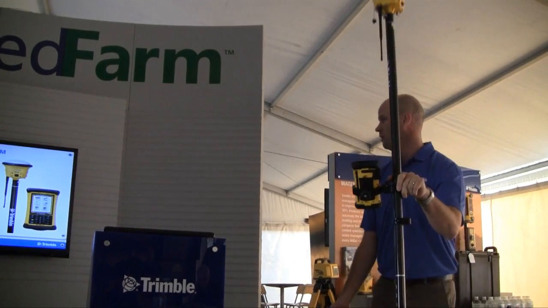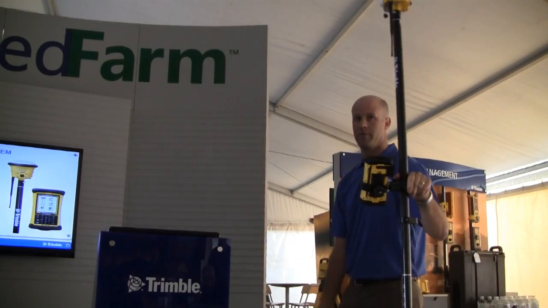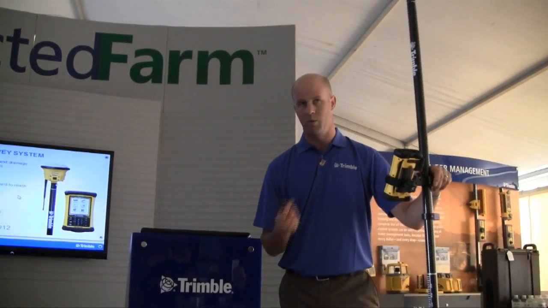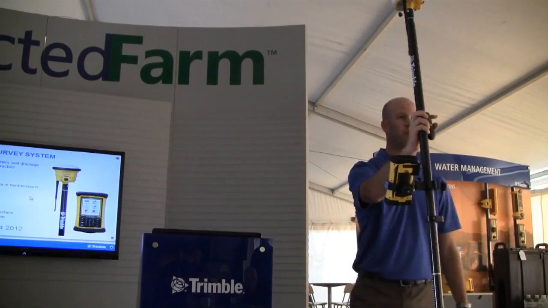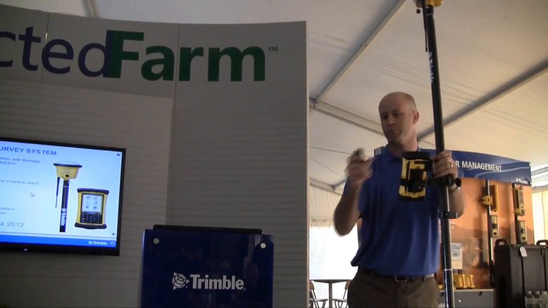So it's compatible with our current solutions such as WM Drain and Field Level 2, and also with our FarmWorks surface software, and of course the Connected Farm. We expect that we'll be able to ship this product to customers sometime in the fourth quarter.